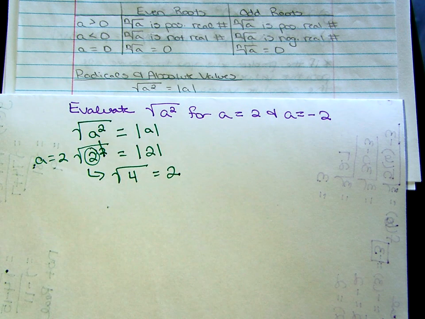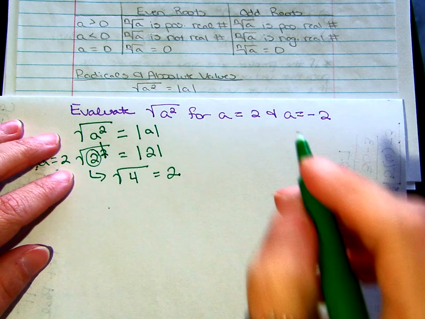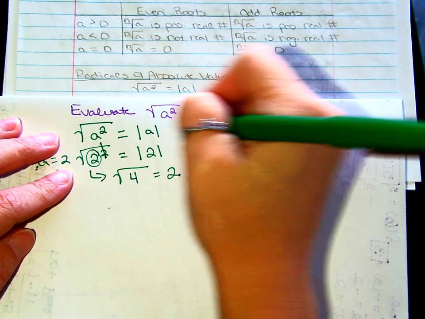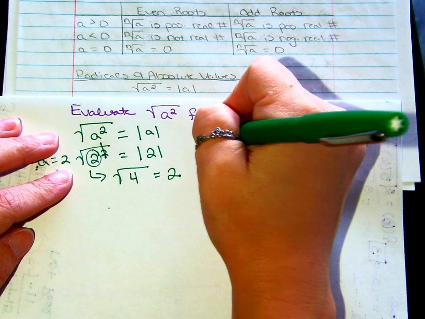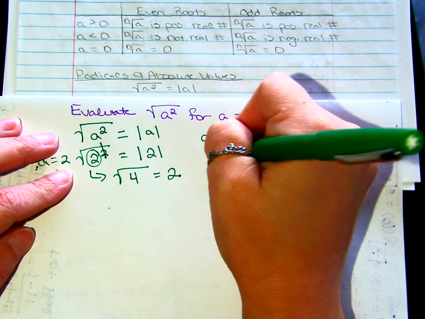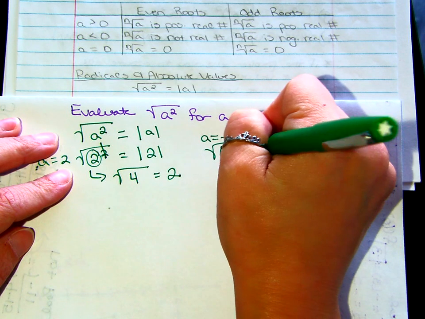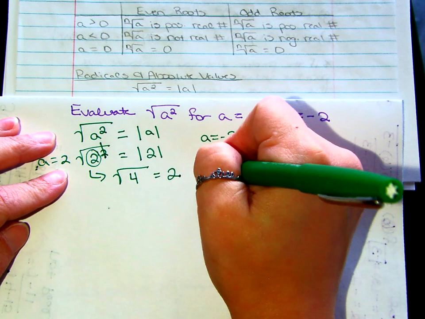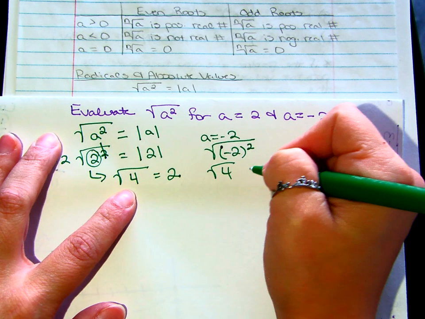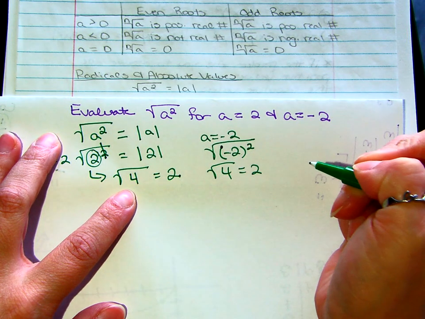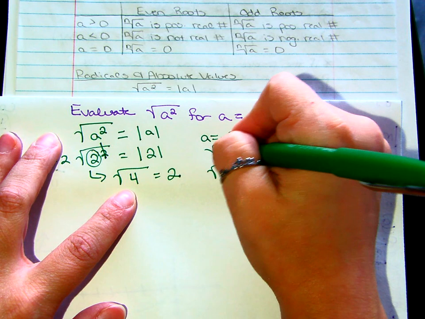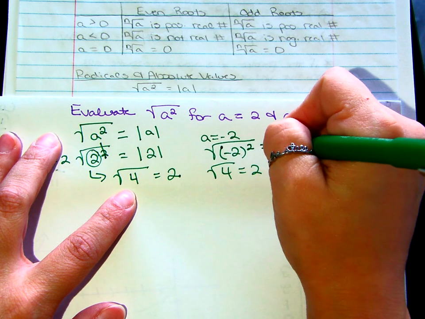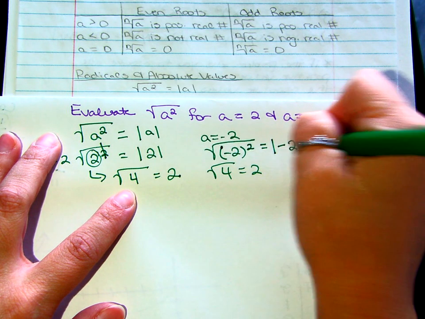The same thing works when a is negative 2. That's where this part gets a little loopy. When a is negative 2, what's negative 2 squared? 4. Notice, same thing. Because we had something written squared, we can say this is the absolute value of negative 2. The absolute value of negative 2 is a positive 2. These are the same thing.